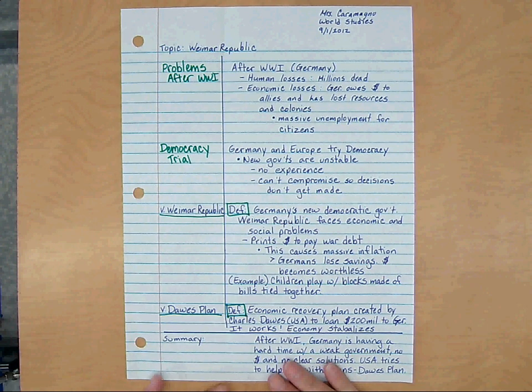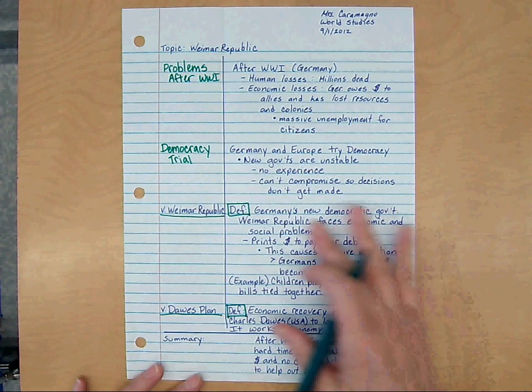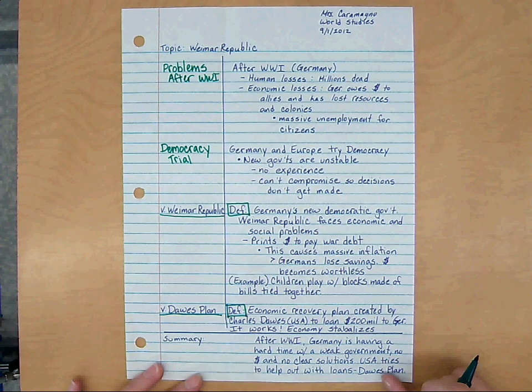So, if I was going to make up a below the surface question, a how or why question for this information here, I might write something like this.